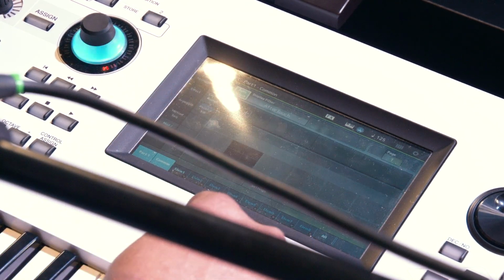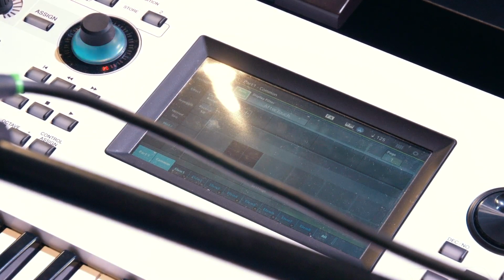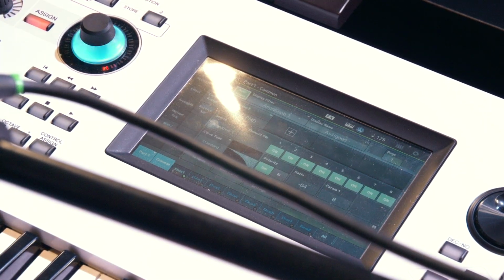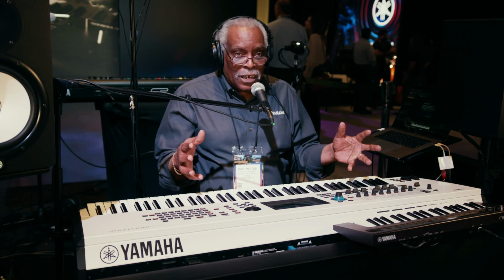This single element is a great one to show off the new LFO. Now, I'm going to contradict myself about LFOs. But LFO, again, is a low-frequency oscillator. We have now extended the range. I should mention that if you own a Montage or a MODX, we're going to come pick it up from you and take it away from you if you don't download the updates.